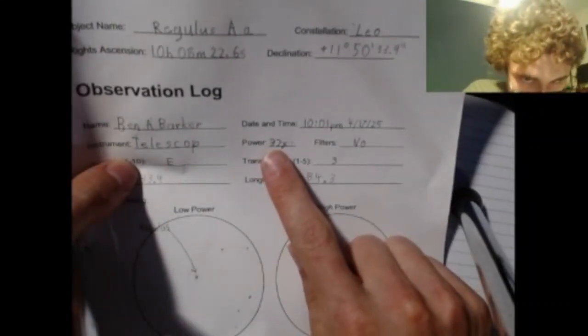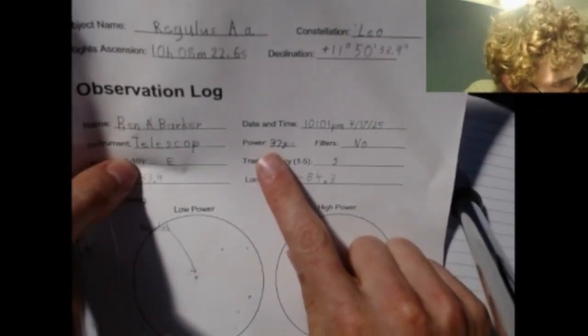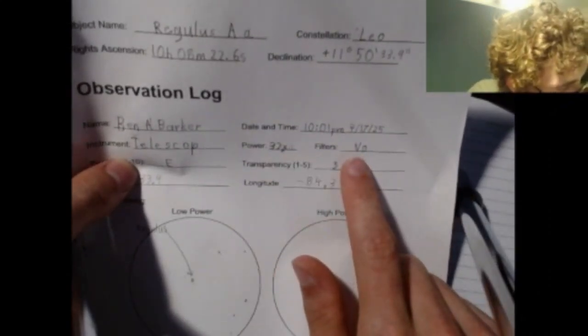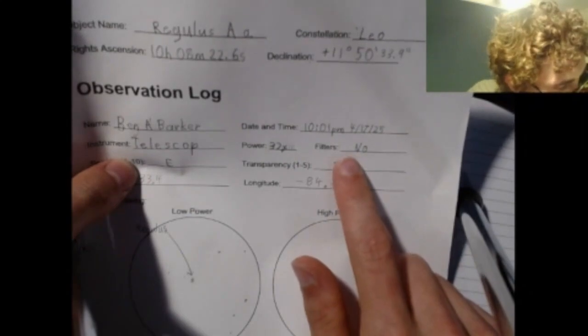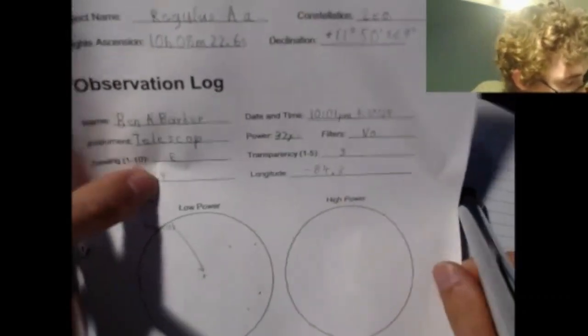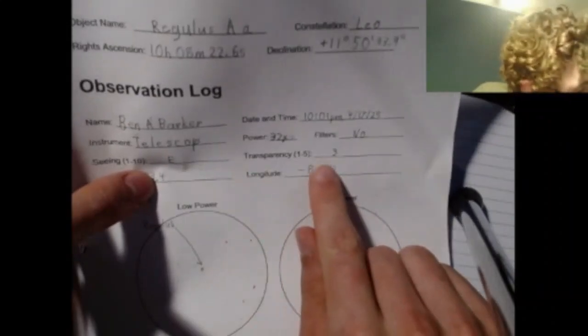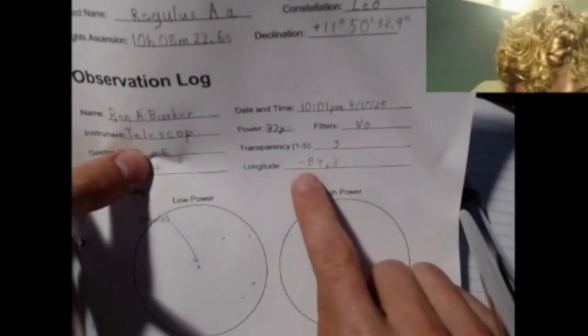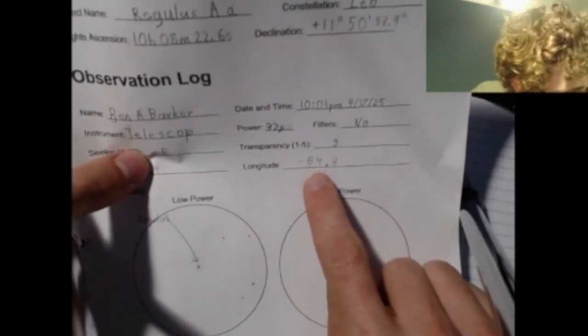32x is magnification. And then we had no filters, so I wrote down no filters. I put a no down. The seeing was E, just like the other one. And then I had a 3 for the transparency. My latitude was 33.4. Negative 84.3 was the longitude.